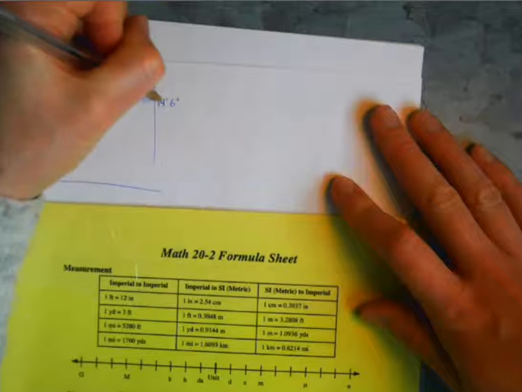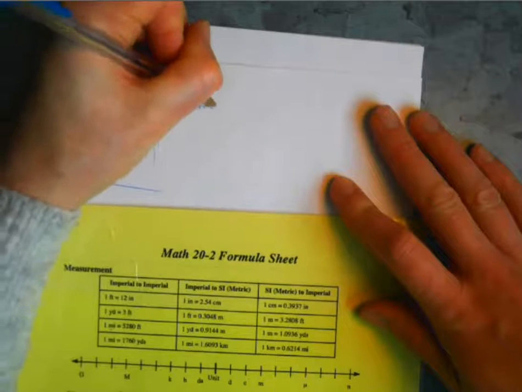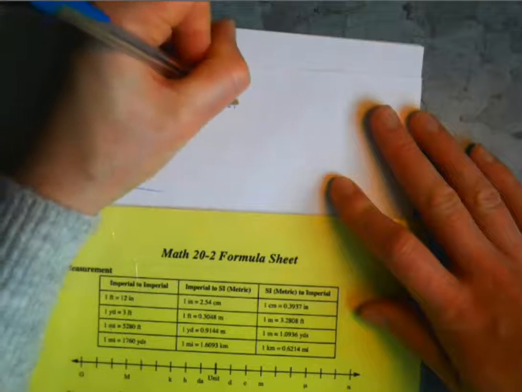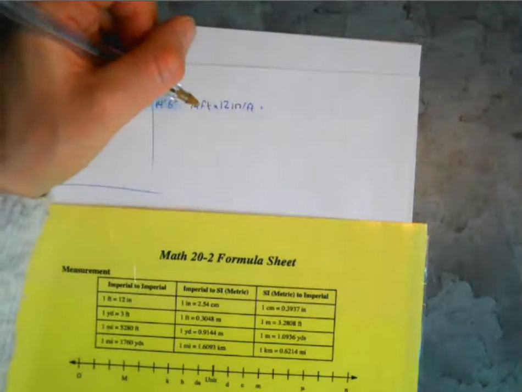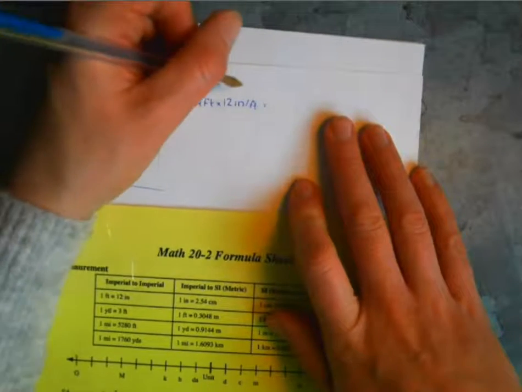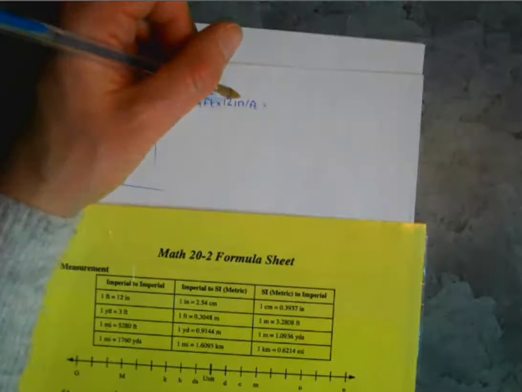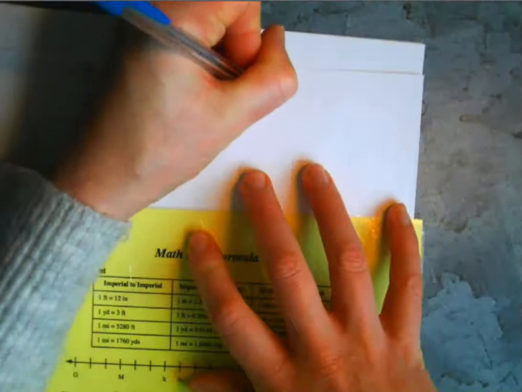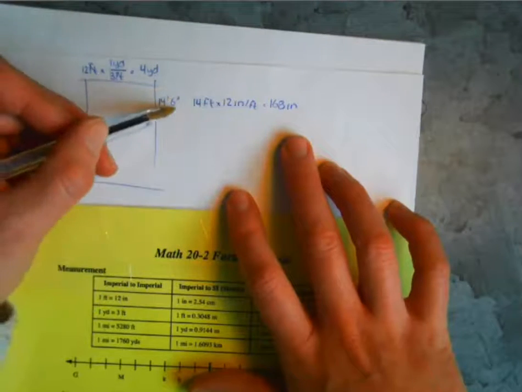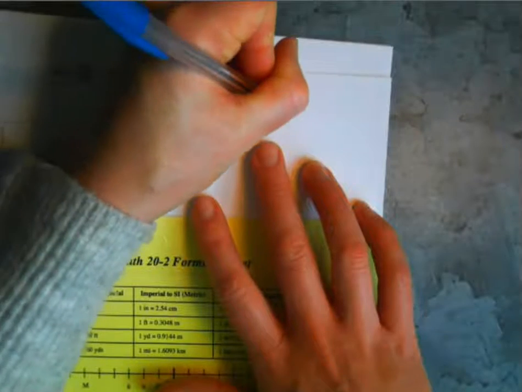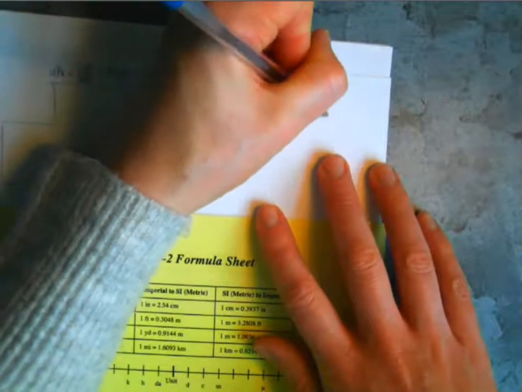So what I need to do then is say, okay, there's 14 feet total, and there's 12 inches in a foot. So times 12 inches per foot gives me 14 times 12. Sorry guys, I gotta grab my calculator. 14 times 12 gives me 168 inches. Now I had 14 feet, which I just accounted for, but I had 6 extra inches, so I need to add 6 inches. And 168 plus 6 is going to give me 174 inches.